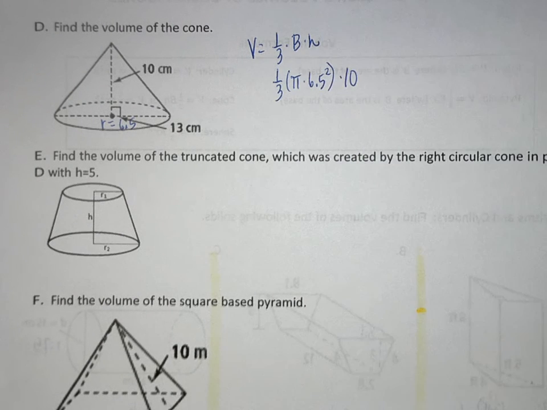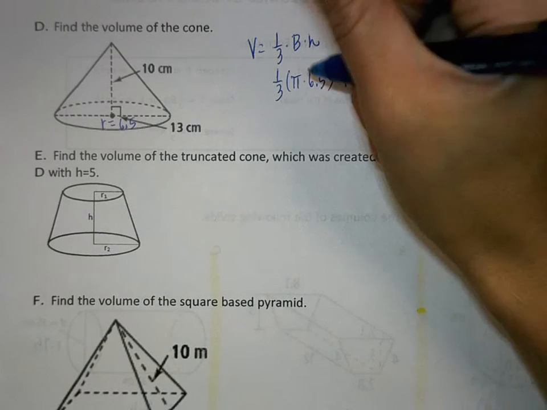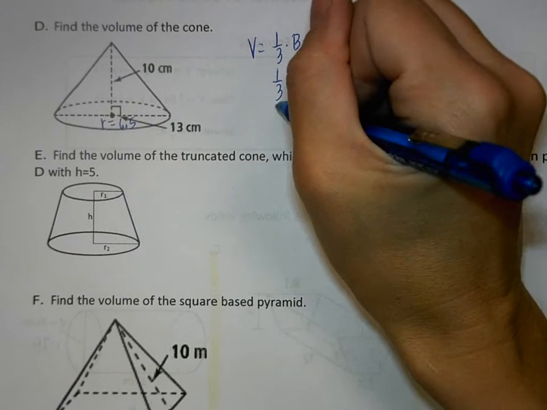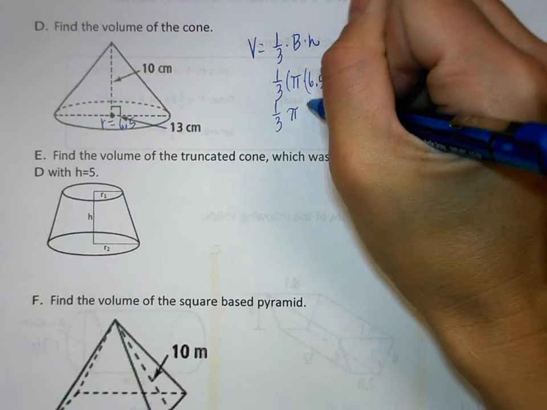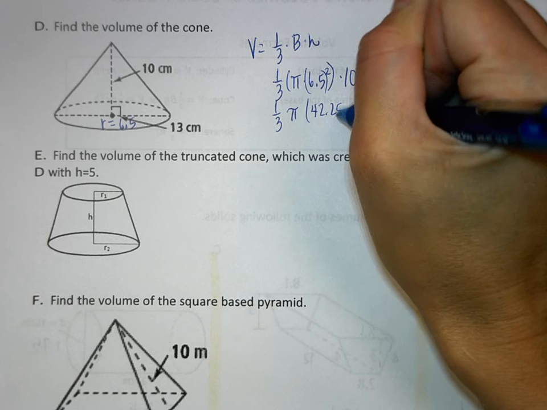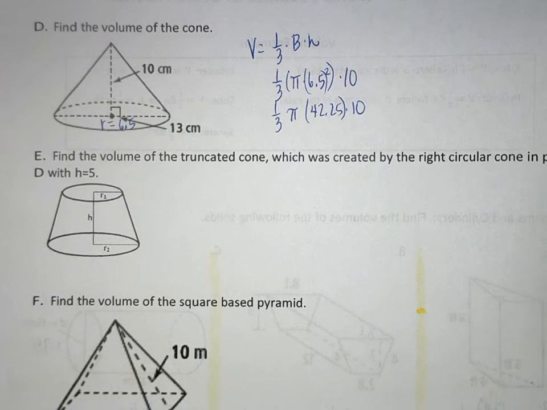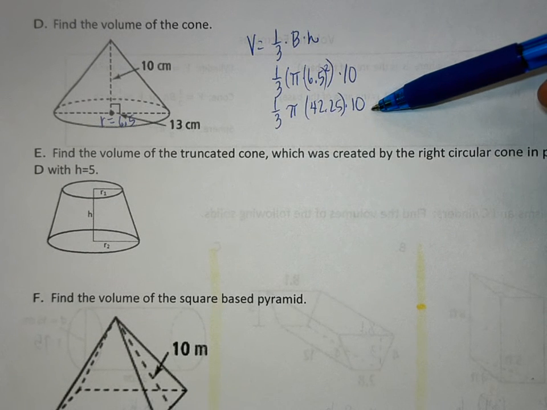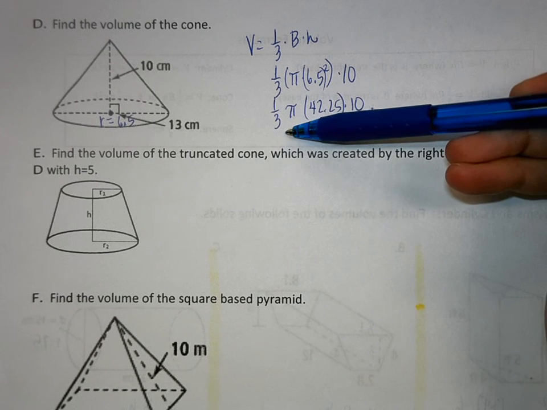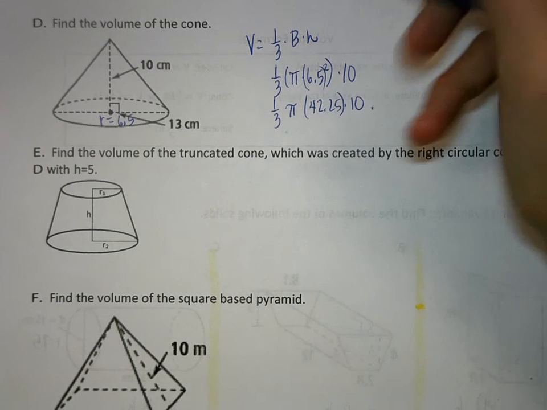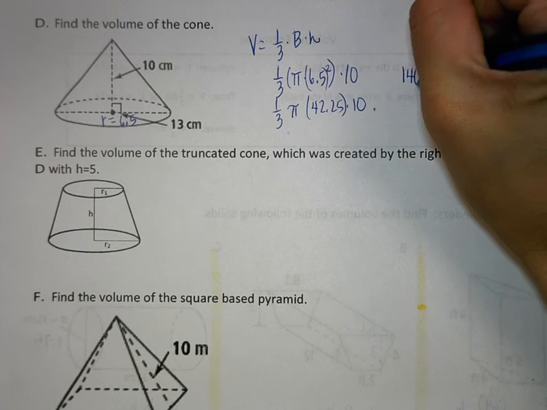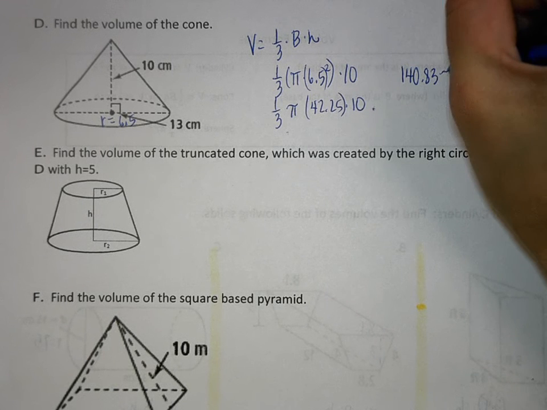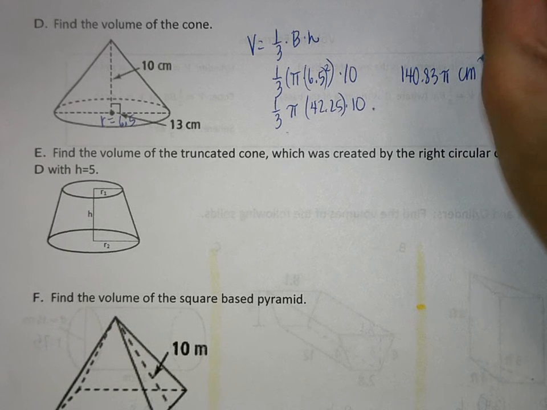Okay, when you're dealing with this problem, you always want to do your square part first. So 6.5 squared is what? 42.25. Very good. So 42.25, and then we still have times 10. On my calculator, I have 42.25, multiply that by 10, you get 422.5, and then divide it by 3. And what do you get? 140.83. That is correct. So we're just going to go 140.83 pi centimeters cubed.